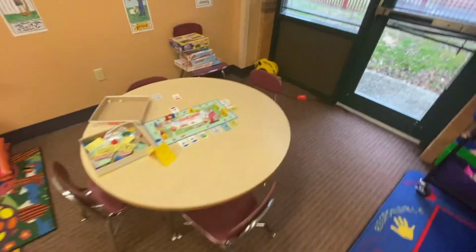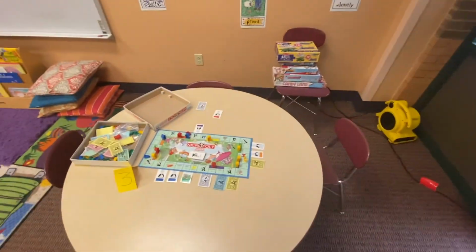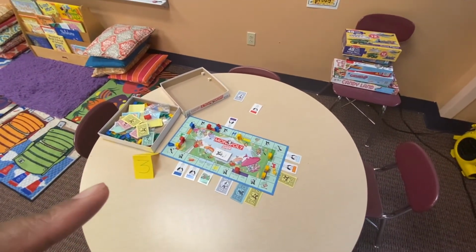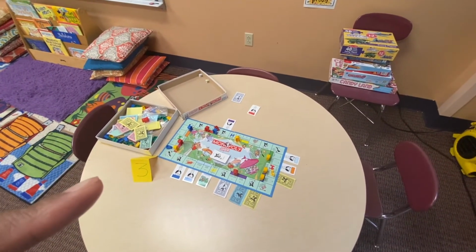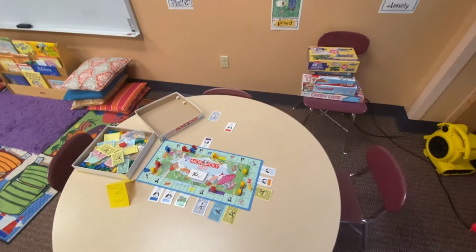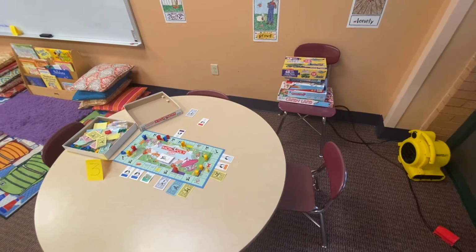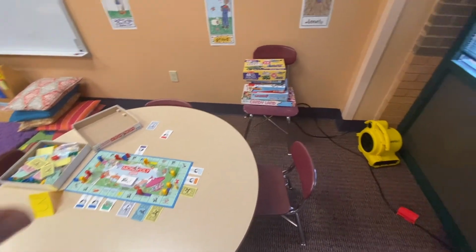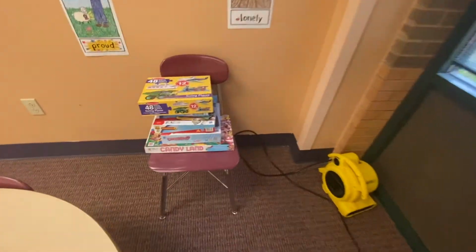And this is our game station, our board game station. Right now, I am currently playing a game with two of my students that come in here almost every morning to play. And so I just leave it like this for them. But if I have other students that want to come and play, I just tell them that this game is off limits until I finish with those students. But they have these games that they can choose from to play.